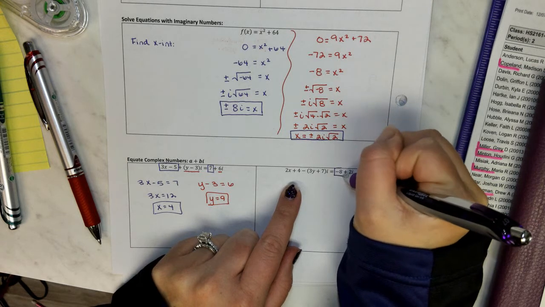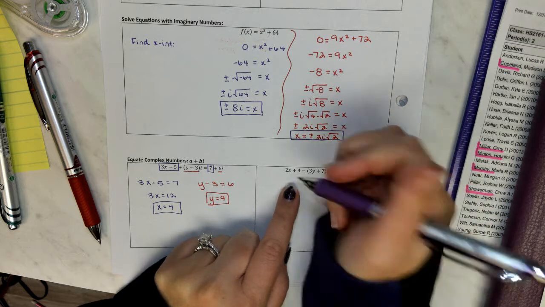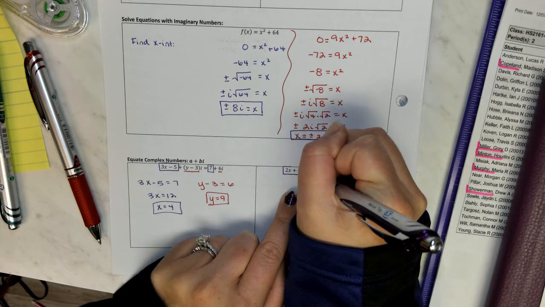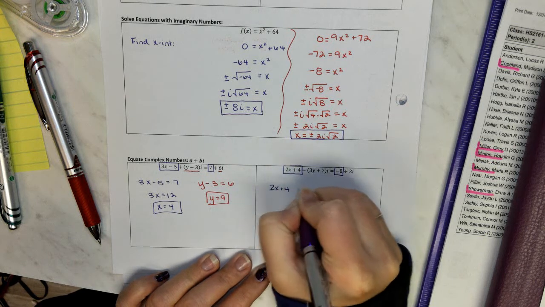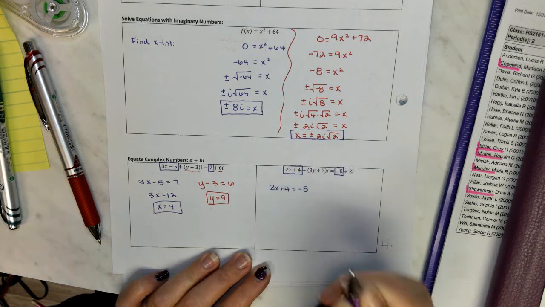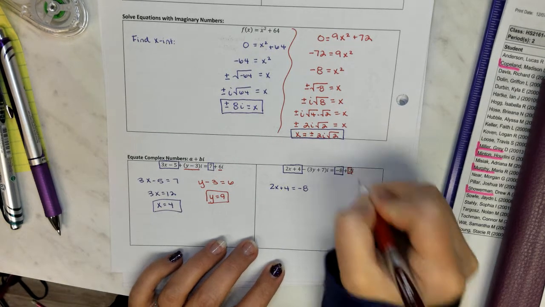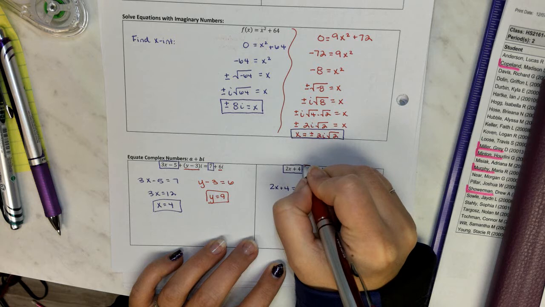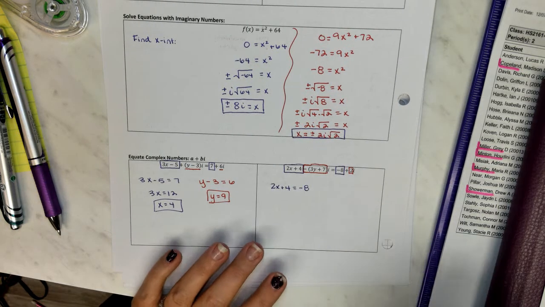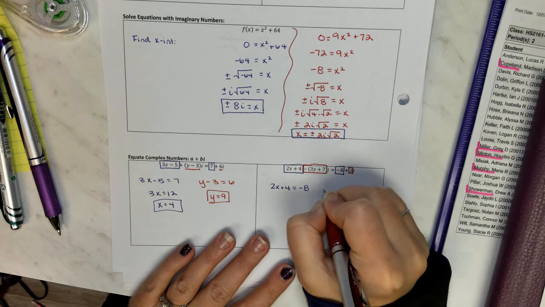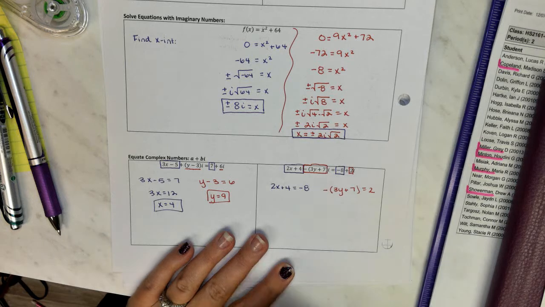The real part on the right side is negative 8. So the real parts, all the parts that are not being multiplied by i, are 2x plus 4. And so we're going to set them equal to each other. Now, the imaginary part has to be equal to 2. And this imaginary part is negative of what's in these parentheses. So when I go to apply this, it is negative of 3y plus 7 has to equal 2.